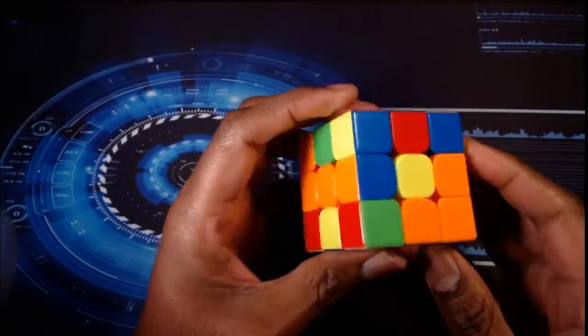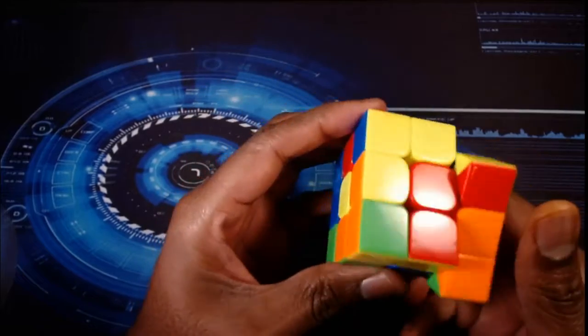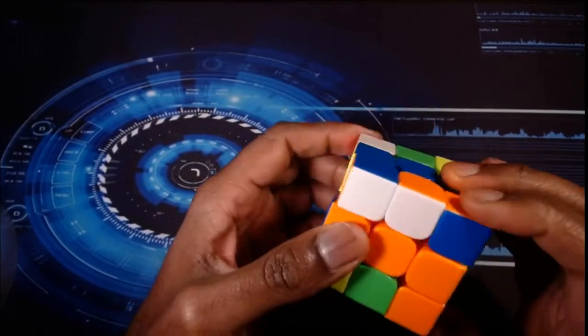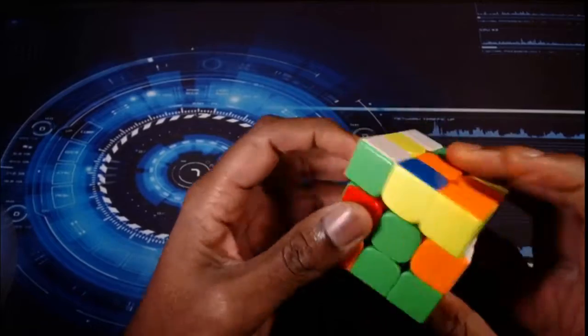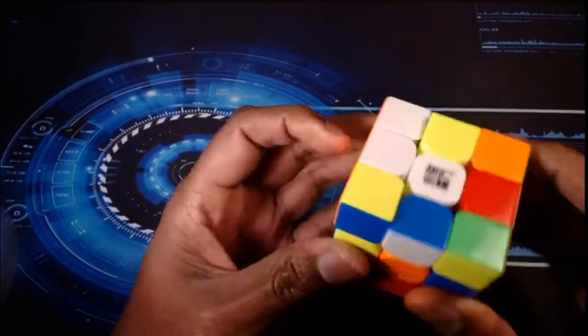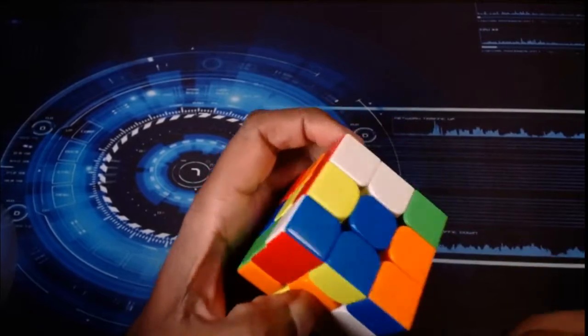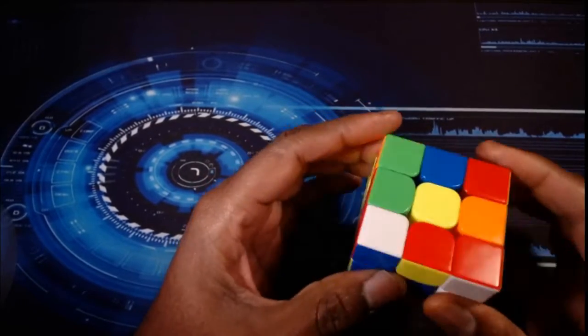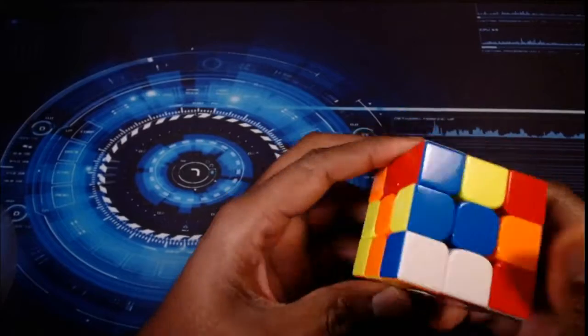Okay, so a lot of it's going to be personal preference, but as you're advancing and learning more and more about speed cubing, I would advise you to work on just getting the white cross on the bottom. So some other tips that I can tell you.